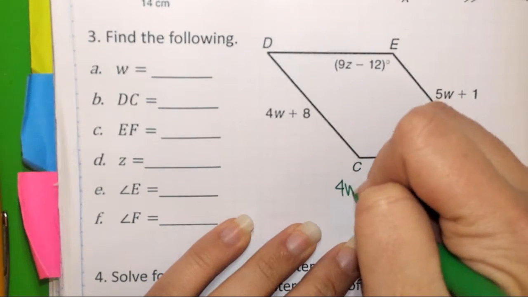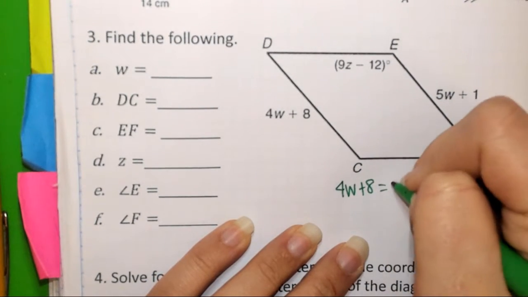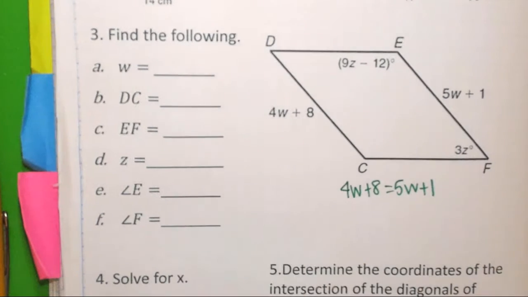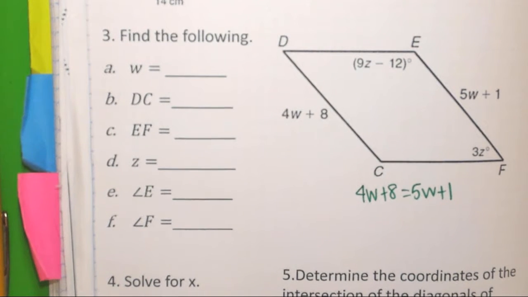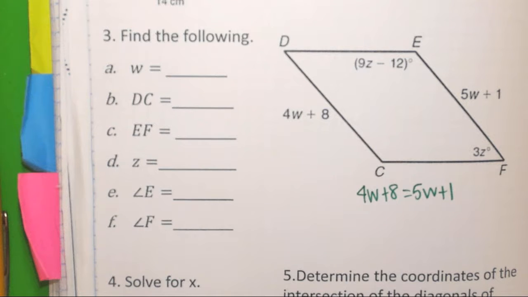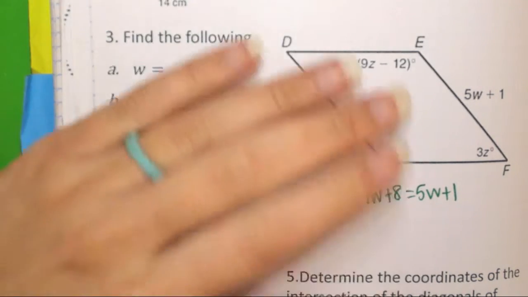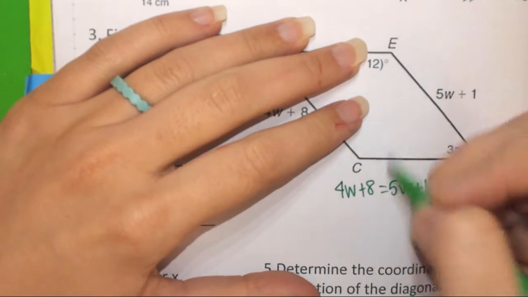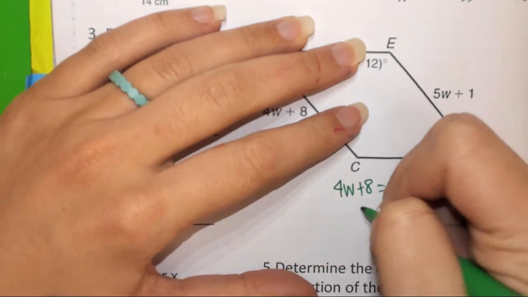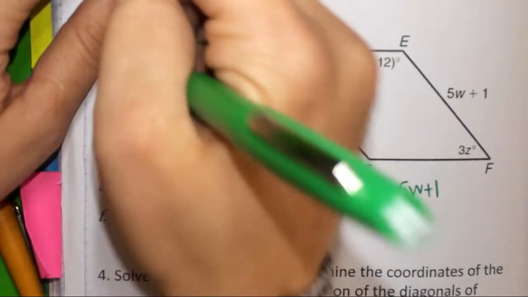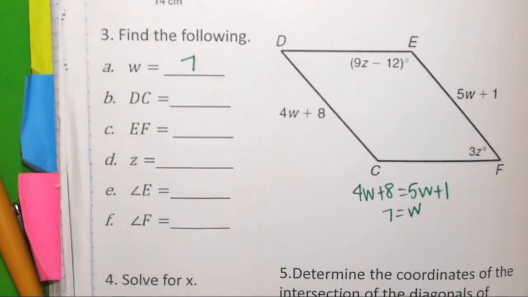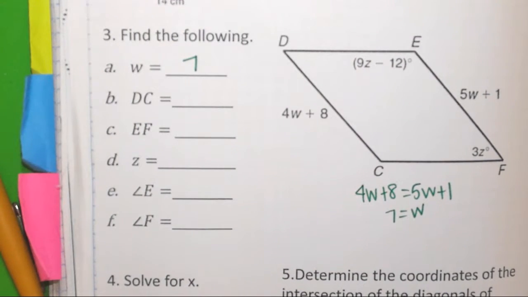So we would do 4W plus 8 equals 5W plus 1. It's 4W plus 8. W equals 7. Alright, so how would we find DC from there?